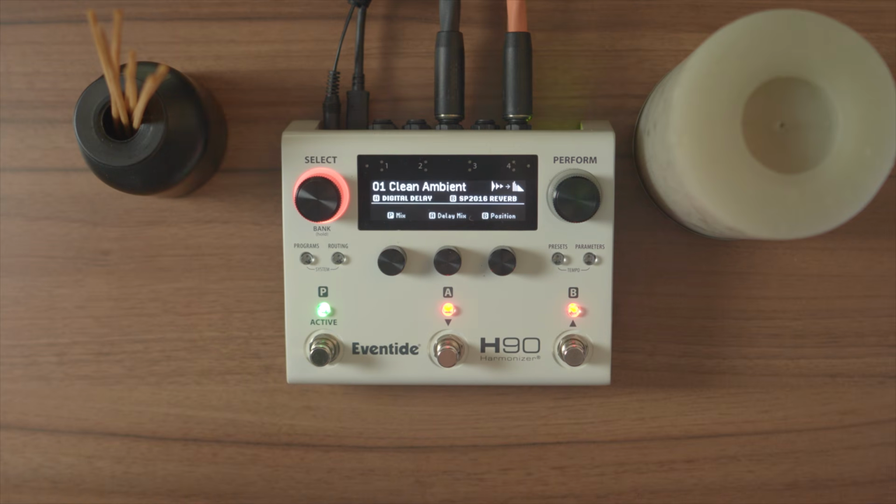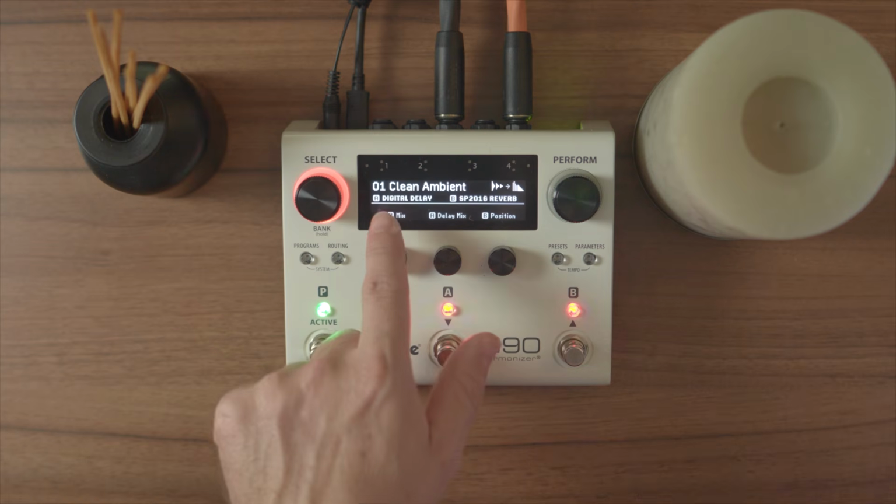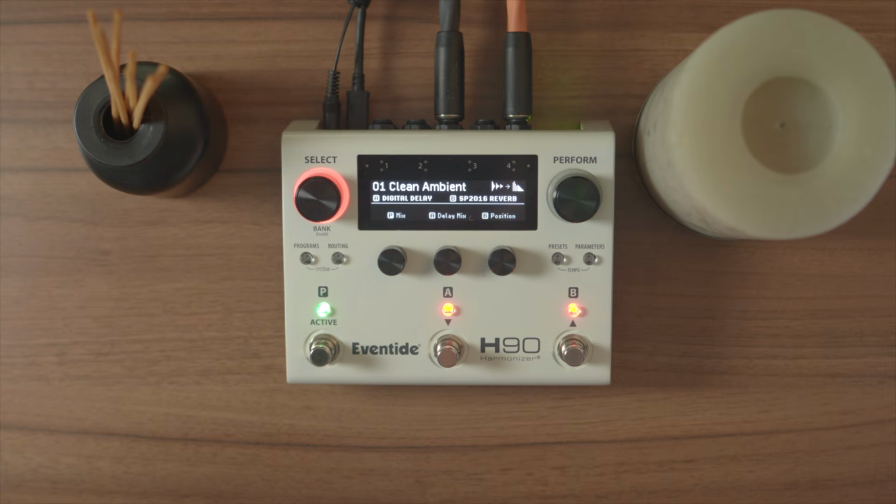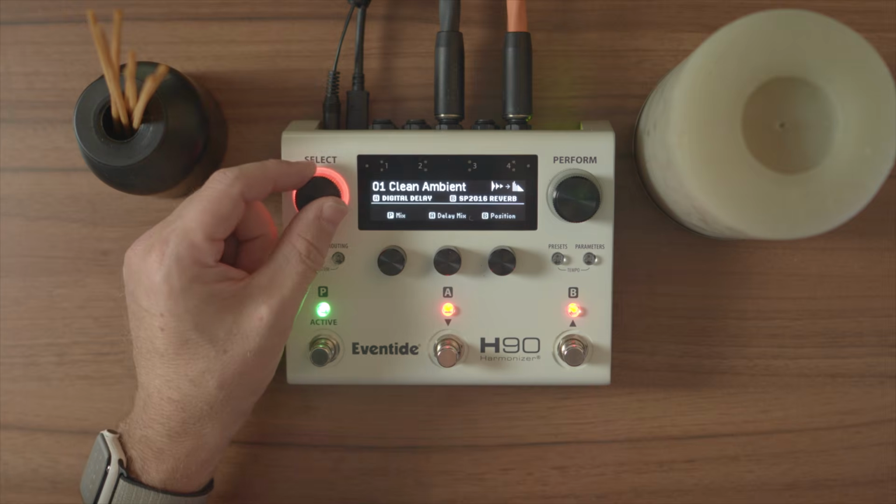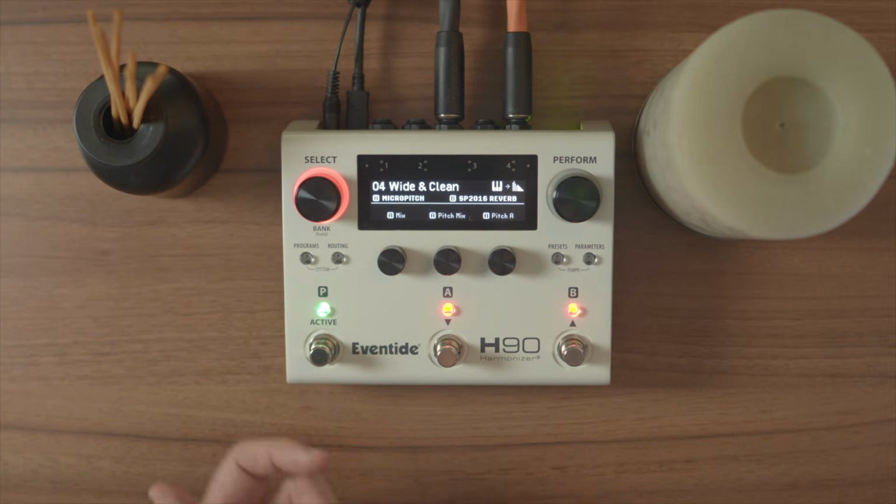You're in user list 1, even though it doesn't tell you that, and you're on program 1, clean ambient. But it's impossible to get out of this. Like, okay, not impossible. You can't initialize this patch. You can edit this patch and you can tweak it and you can go to some of the other presets, but you can't actually initialize the patch. And they've set it up so you can't actually delete or remove any of the factory settings. So to actually start creating, it's really frustrating.